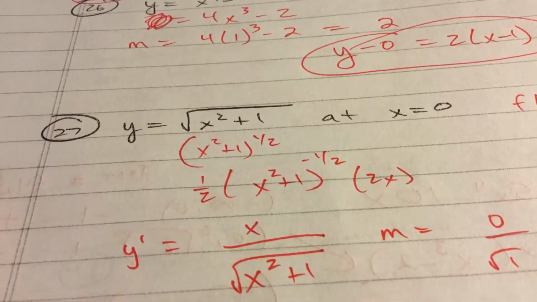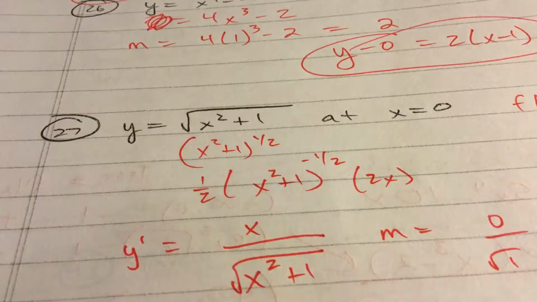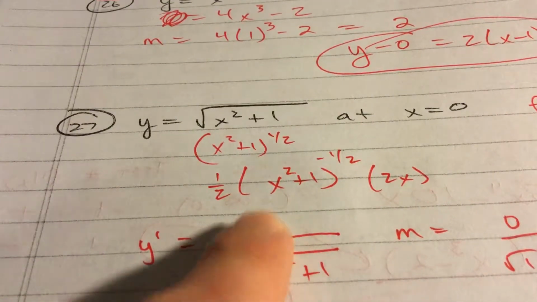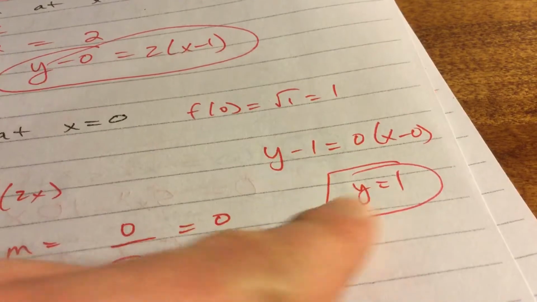Chain rule. Bring down that exponent. Write the original function, 1 power less. Take the derivative of u, clean it up. 1/2 of 2x is x. Square root's on the bottom. If you plug in 0, your slope is 0. All right, so plug in 0 to find the y value. It is 1, and there's your equation. 28 and 29 are pretty easy.